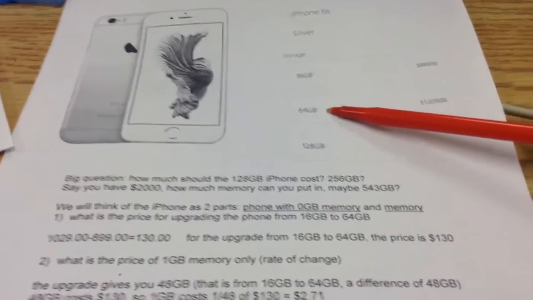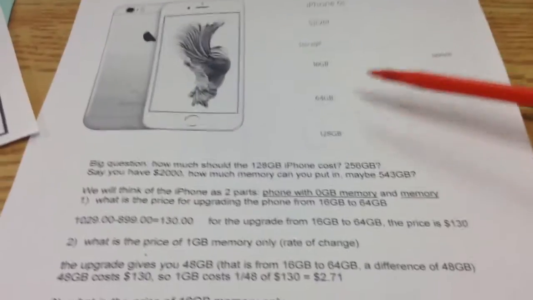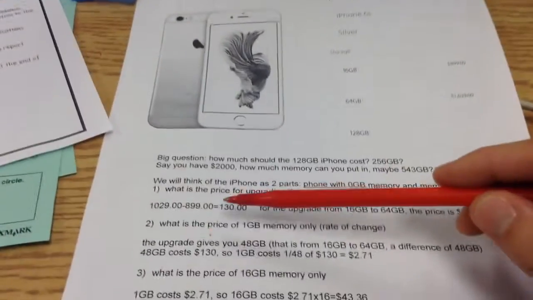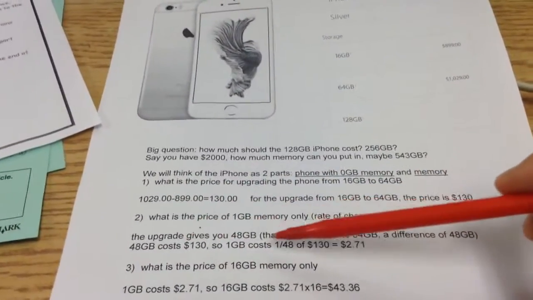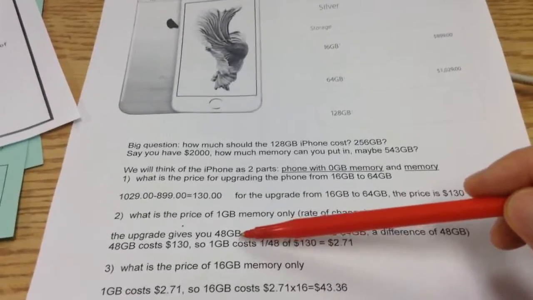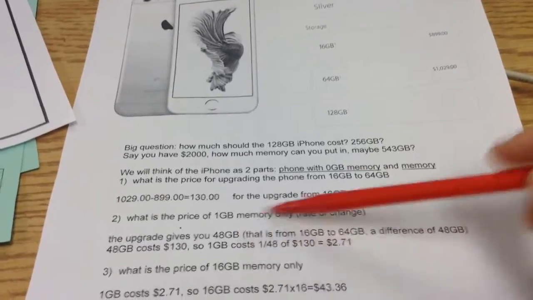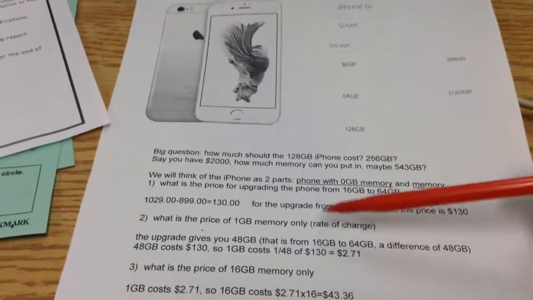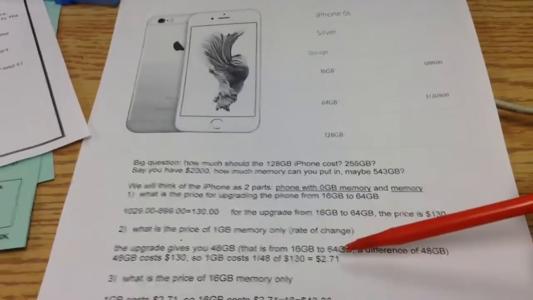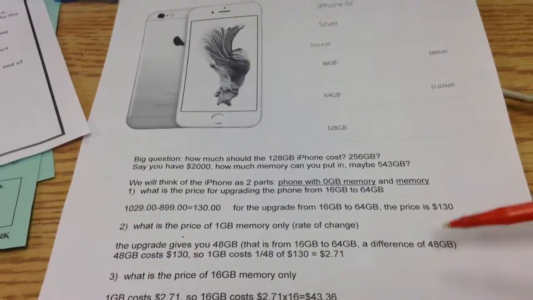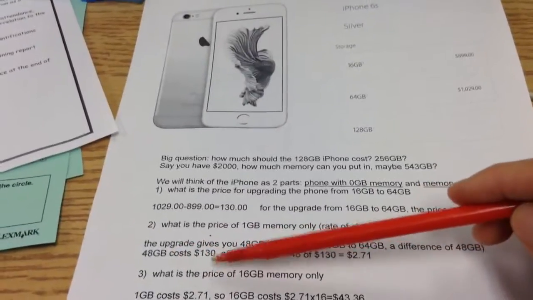That's cool. But how much are you paying per gigabyte? You always want to know the unit price, right? This is also called the rate of change. So the upgrade gives you how much? 64? No. From 16 to 64 is only 48 gigabytes, right? So you're only paying for 48, you're not paying for 64. You're paying for the difference from 16 to 64. The difference is 48 gigabytes. So 48 gigabytes costs $130.